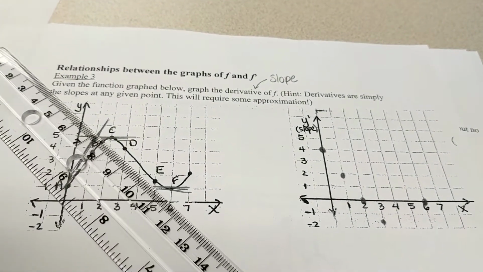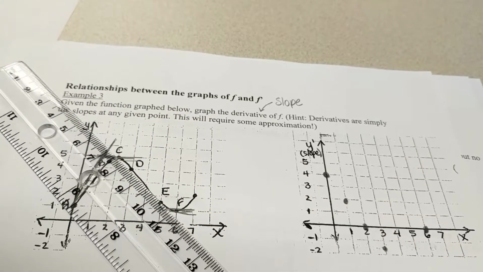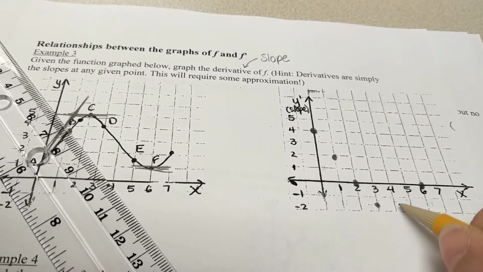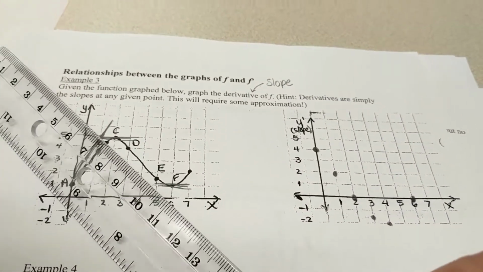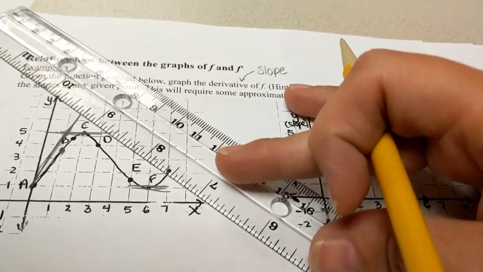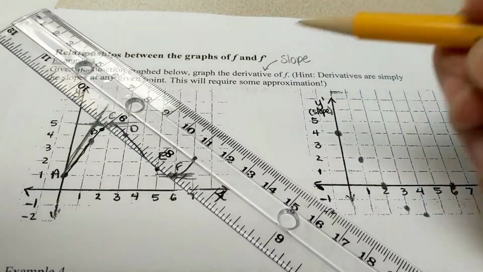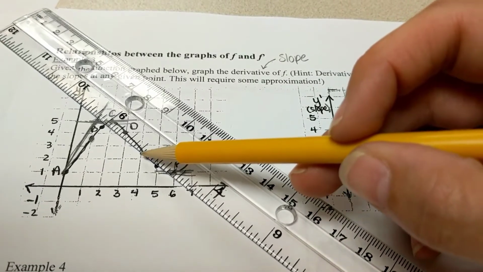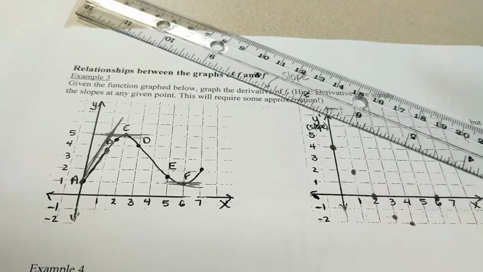I didn't have you do one at 4, but you can. I would say it's even a little bit more steep, more like -2. And then as I get to 5, and put my ruler there. Now it kind of looks like I'm going down 1 over 1, maybe -1.